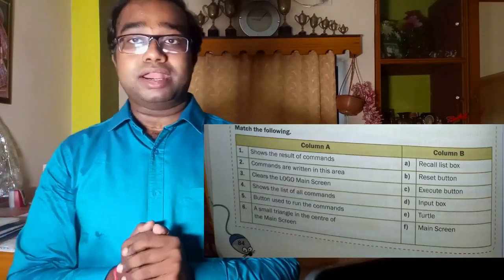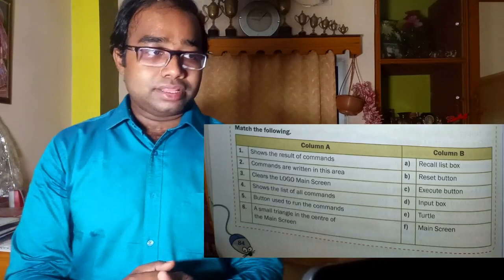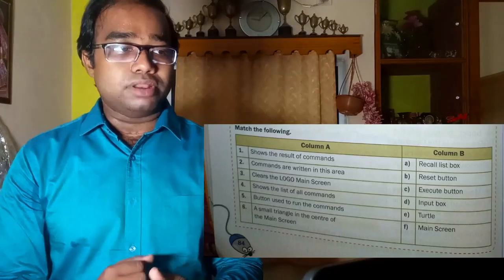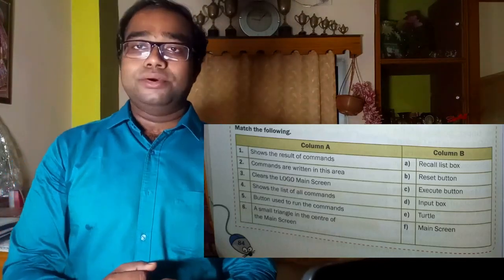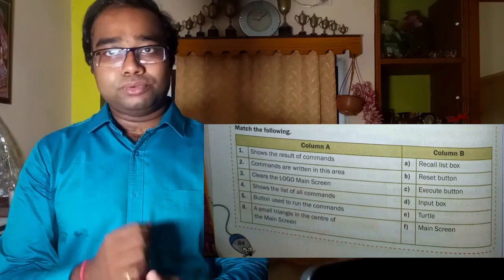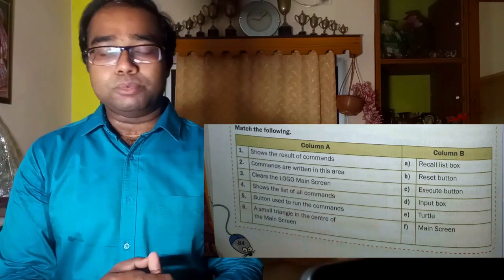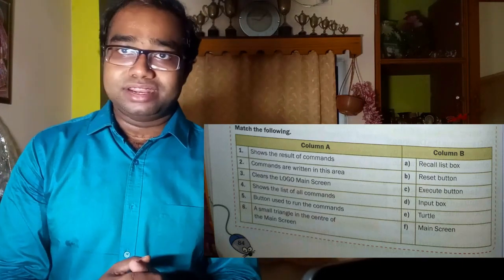Okay, now children, let it be up to this in this video. One practice zone is given on page number 84. There are two columns given, column A and column B. You have to do this as homework, and I will discuss this homework in our next doubt clearing class.